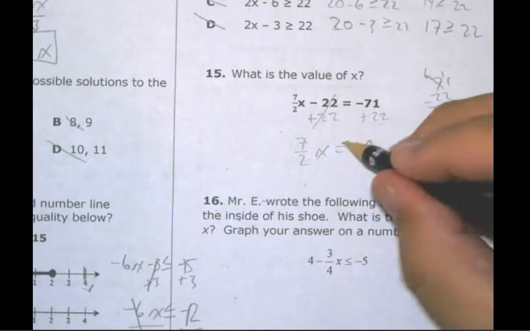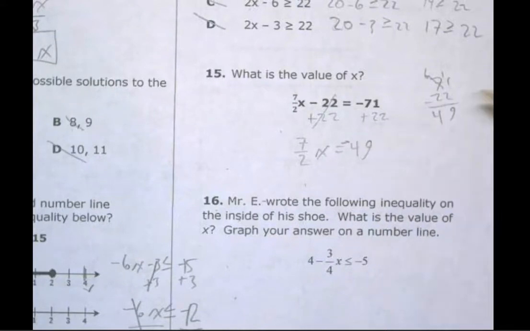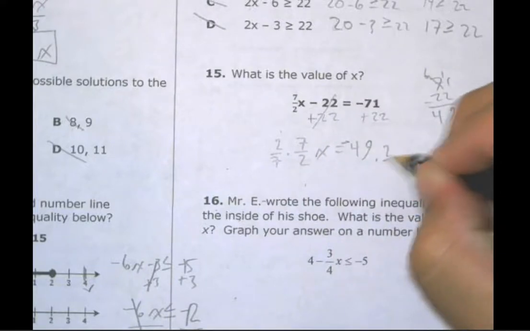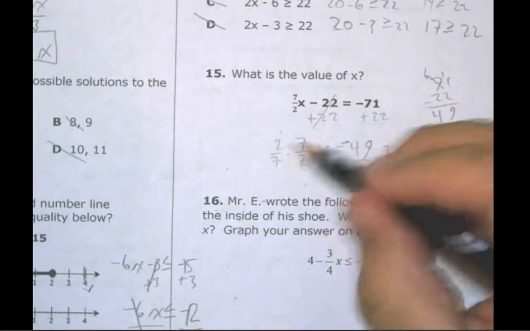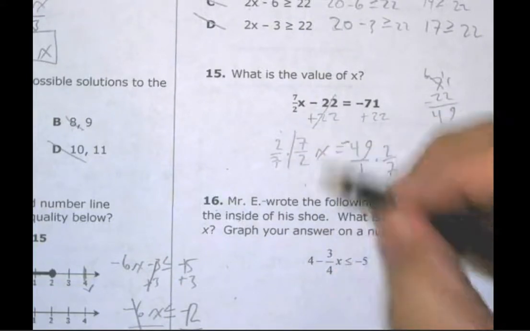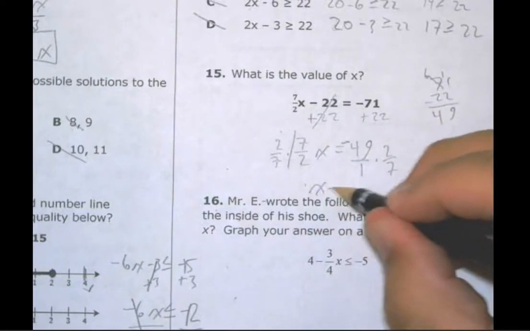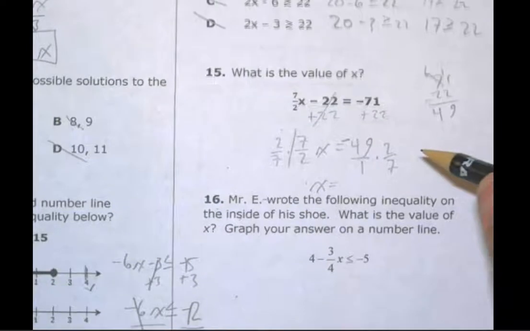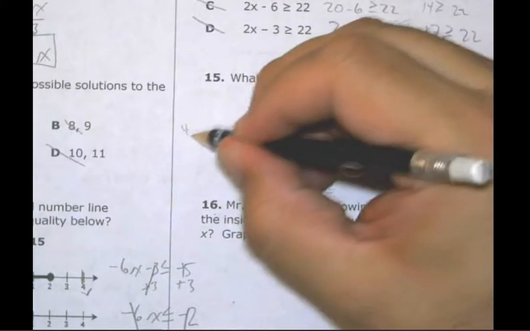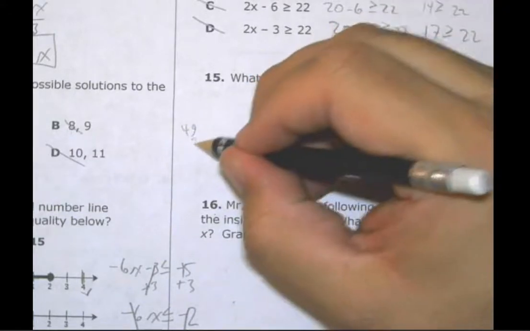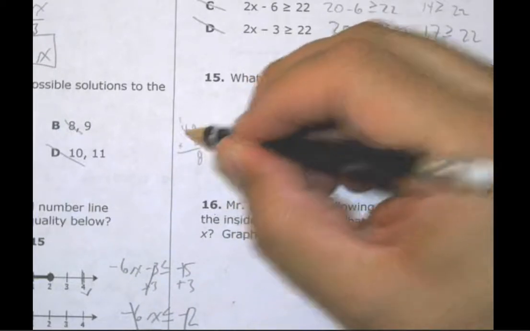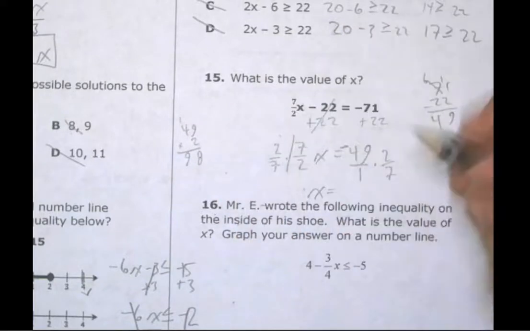And then, because I have a fraction, I'm going to multiply by the reciprocal. So 2 times 7 is 14, 7 times 2 is 14, 14 divided by 14 is 1. 1 times x is x. So negative 49 times 2 is 2 times 9 is 18. 2 times 4 is 8, plus 1 is 9. So that'll give me 98.